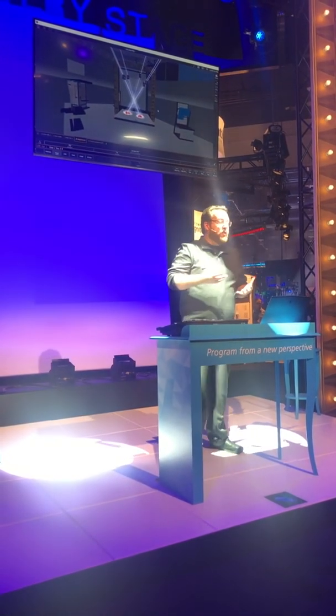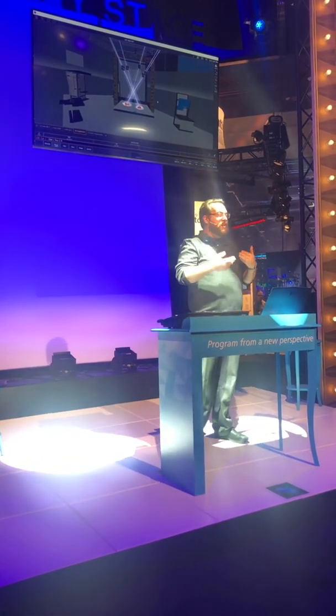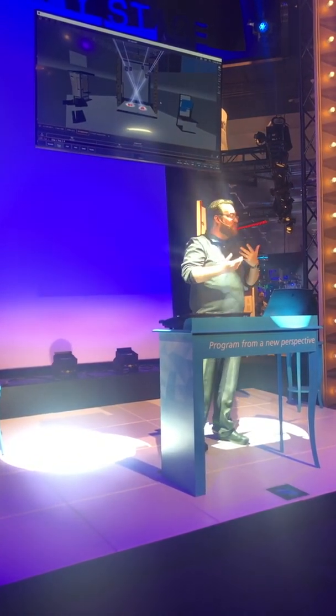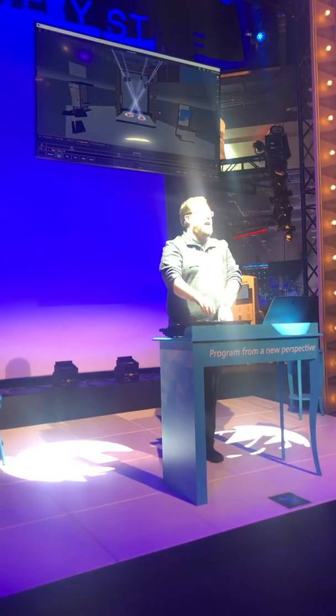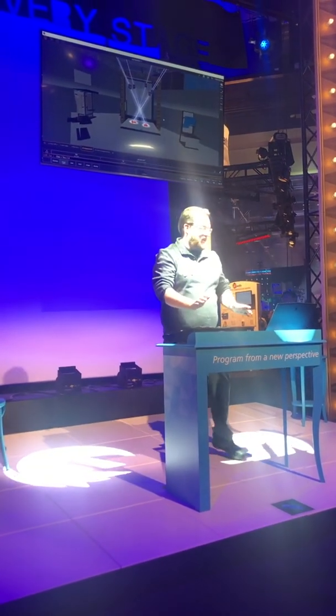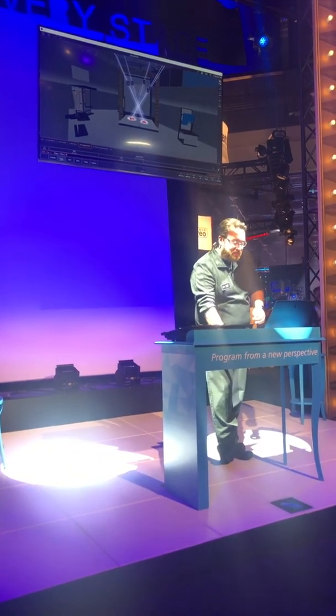Now, as we're working in more and more complicated spaces, seeing where your fixture is pointed becomes more and more important. And I don't know if you've ever done it, but I do this all the time where I'm trying to focus behind the couch and I'm standing up on my tiptoes and I can't quite see it. So we've added some tools to help with that.